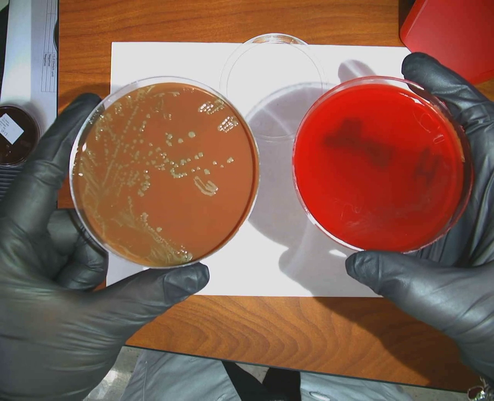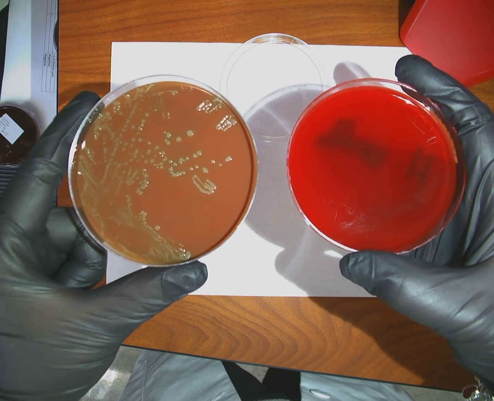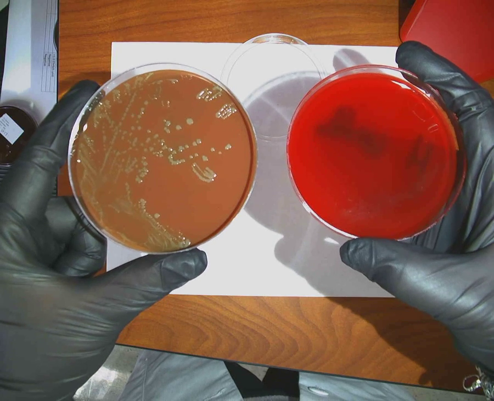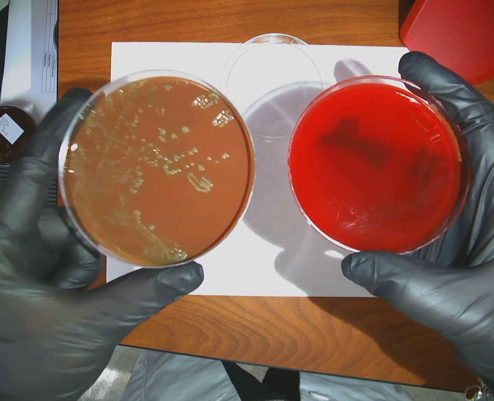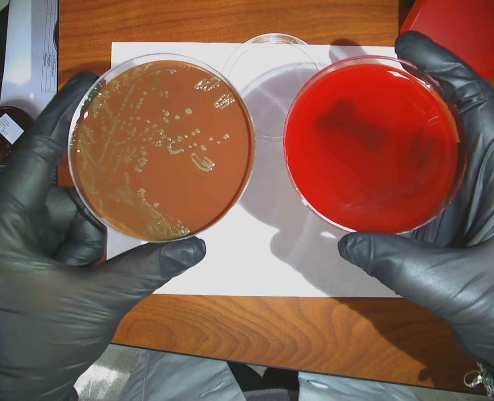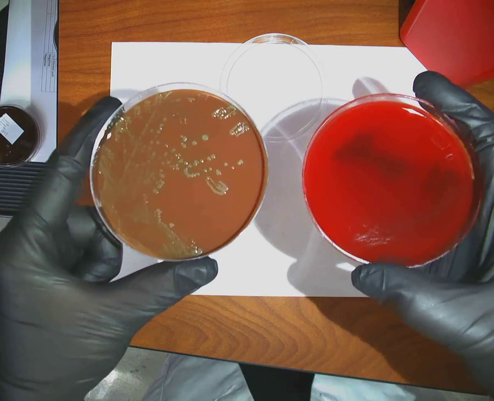X and V. And what can it get? What can it only get from blood agar? It can only get X. So it has to get its V factor from chocolate. So now, if you suspect it to be Haemophilus, tell me what the gram stain would be.